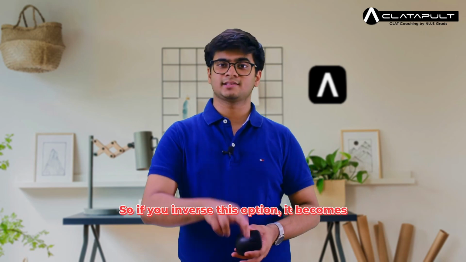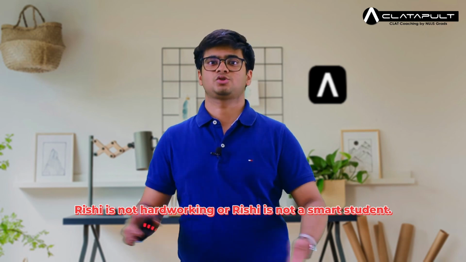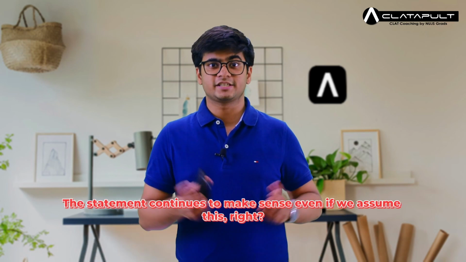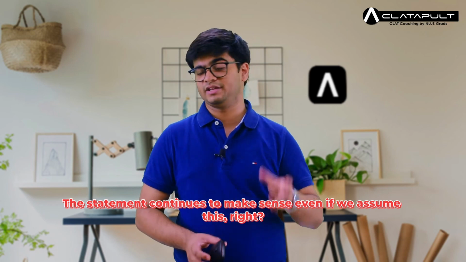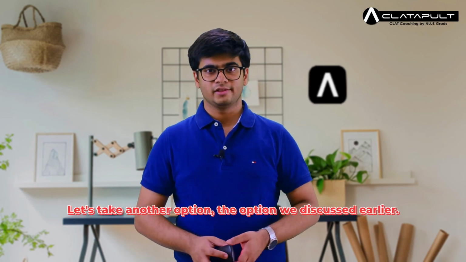So if you inverse this option, it becomes Rishi is not hardworking, or Rishi is not a smart student. This is exactly what the author is saying. This statement continues to make sense if we assume this, right? As such, this is not the right option. Let's take another option, the option we discussed earlier.